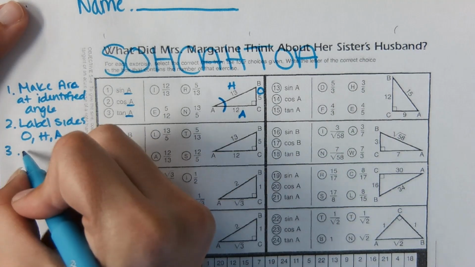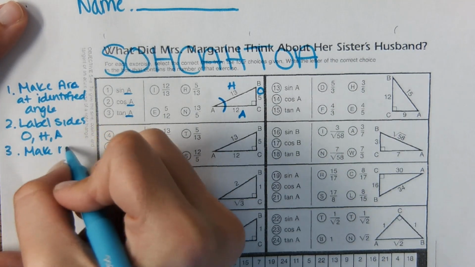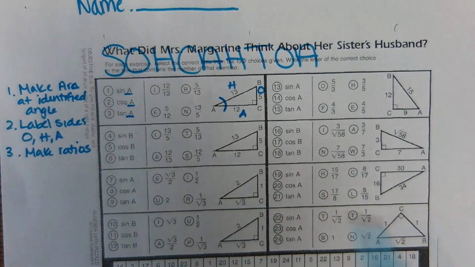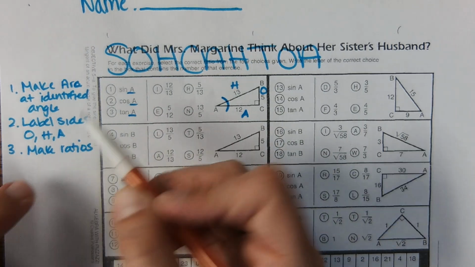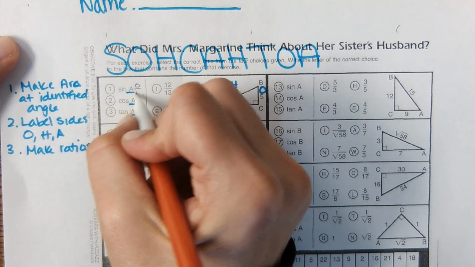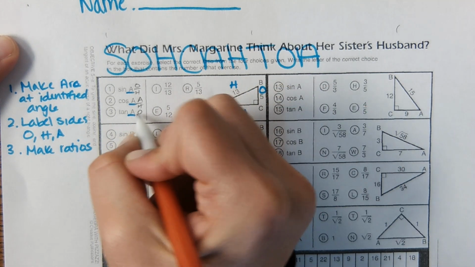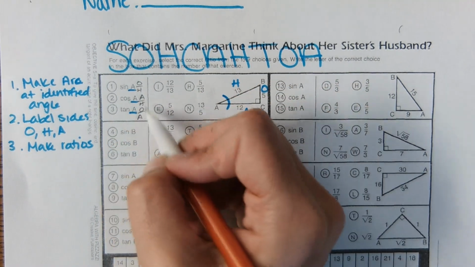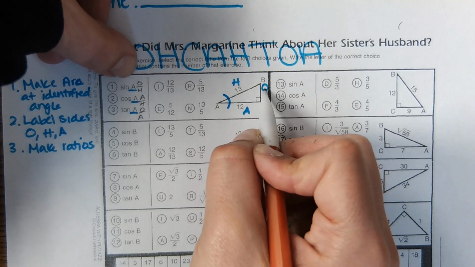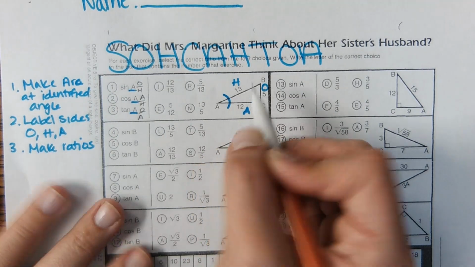3. Make ratios. So for sine, it's O over H, cosine A over H, and tangent O over A. And now that you have it labeled, you're just grabbing the numbers. So OH is 5 over 13.